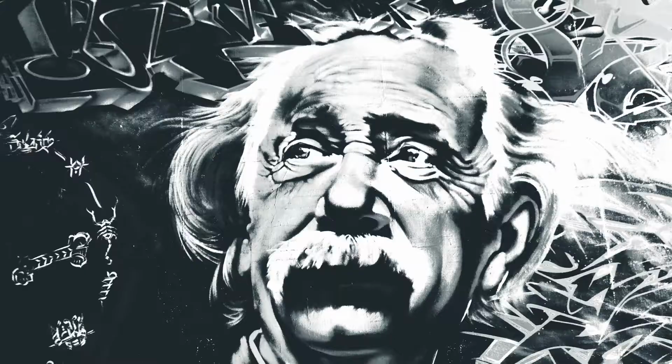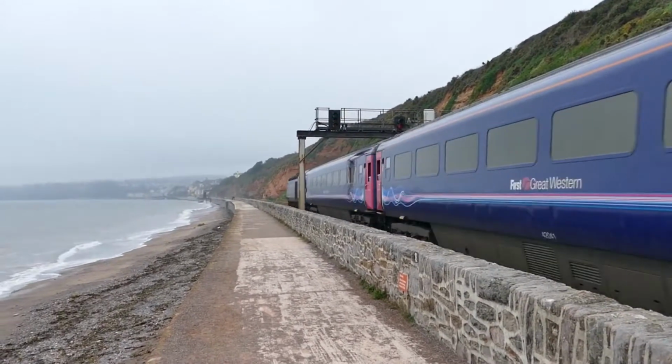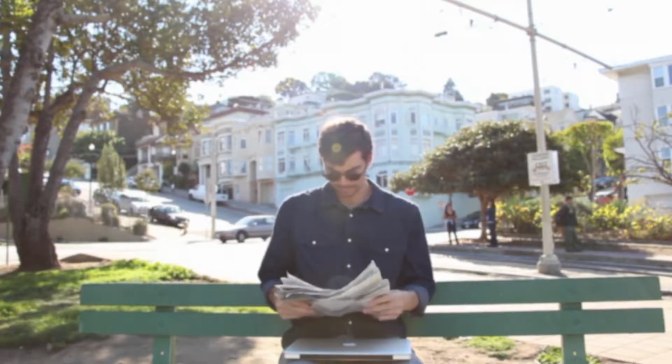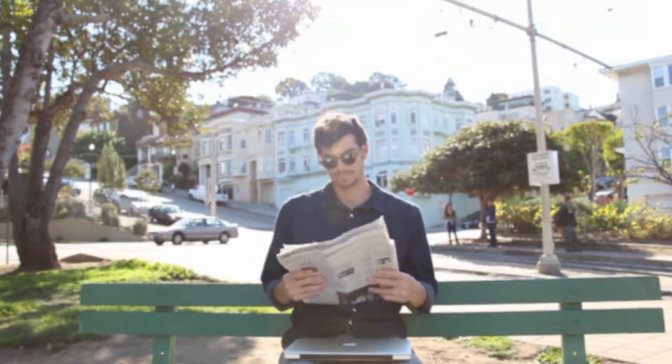Now we have to invoke the theory of relativity. Suppose you're moving at a speed of 100 miles an hour. For a person sitting still outside, you're moving at a speed of 100 miles an hour. But for a person sitting next to you, you're stationary. Your speed depends on the point of reference and it can be different for different people.